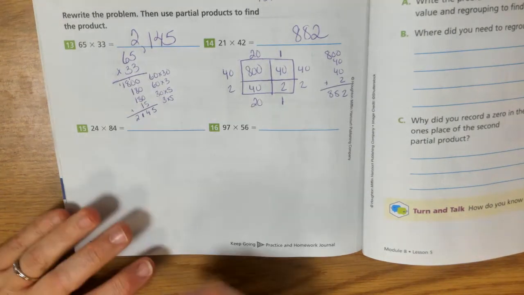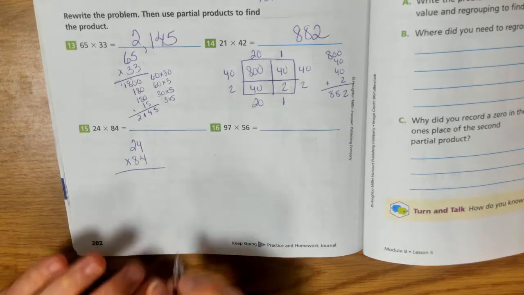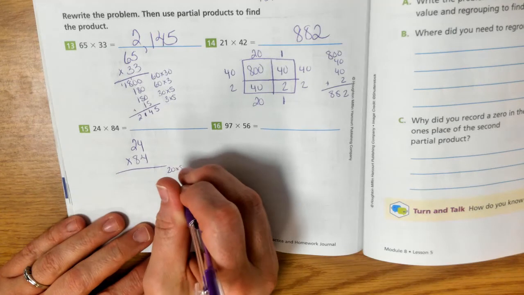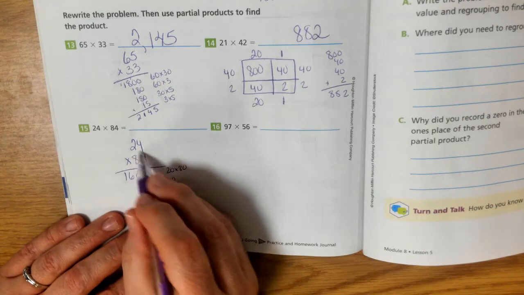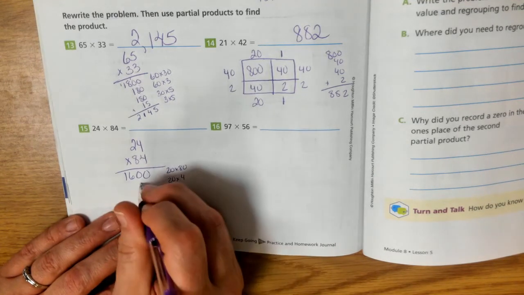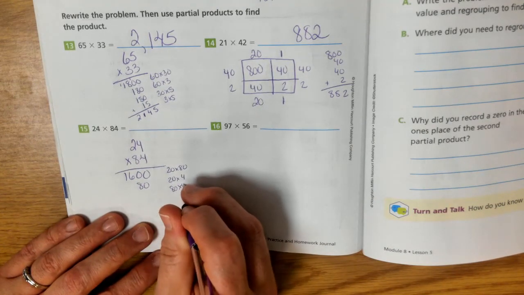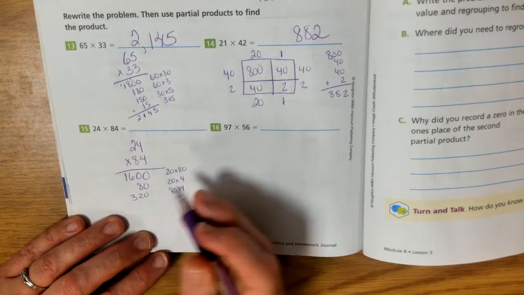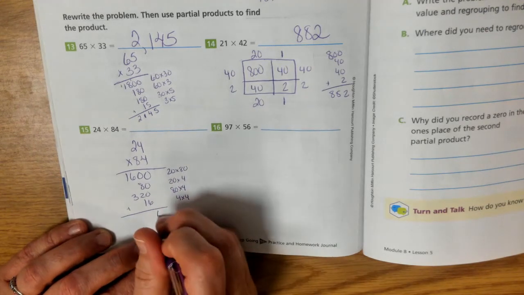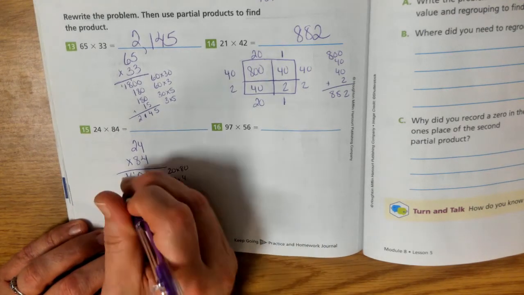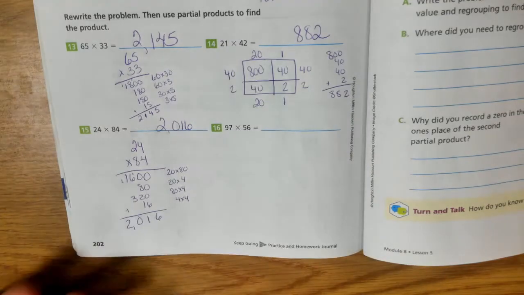And our last two, partial products we'll start with. 24 times 84. Start in our tens places. 20 times 80, 1,600. 20 times 4, 80. 80 times 4, 320, and 4 times 4, 16. 6, 11, 10, 2. 2,060.